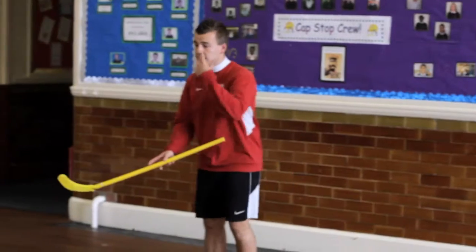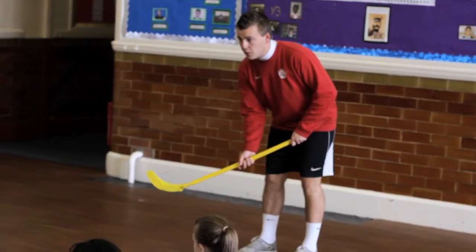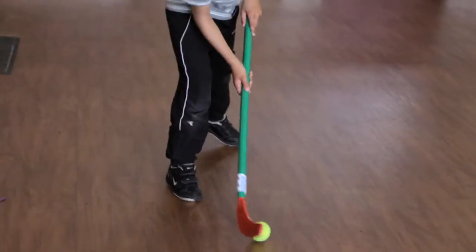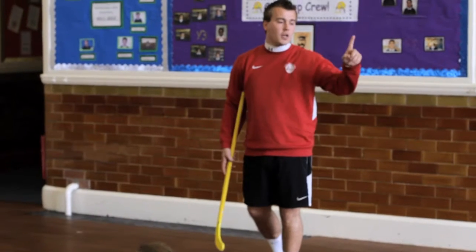Now a successful pass involves controlling it, passing it to the player. So controlling it, and then passing it to the player. That is one successful pass.